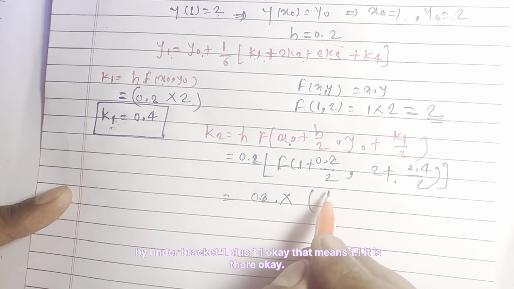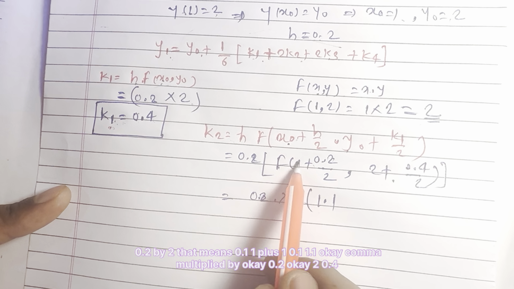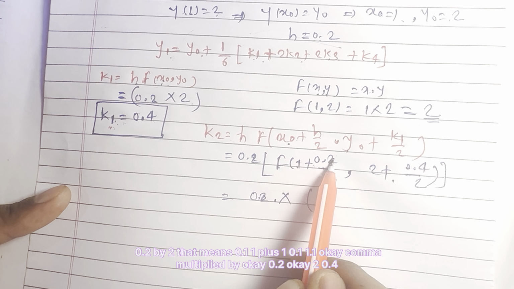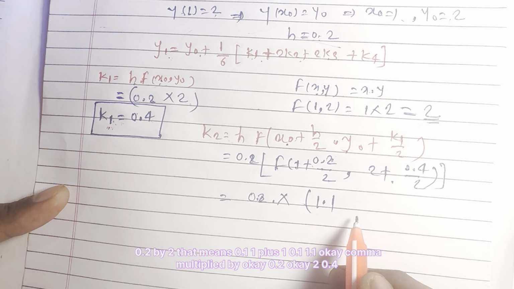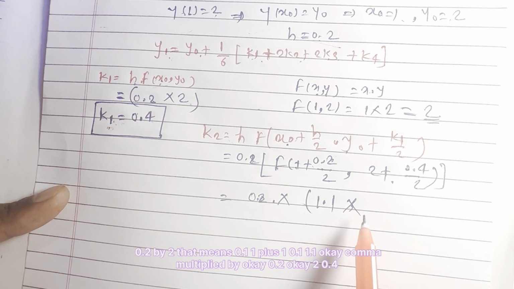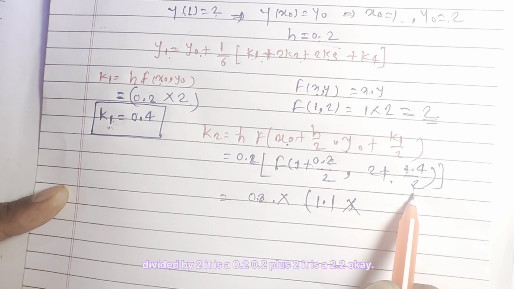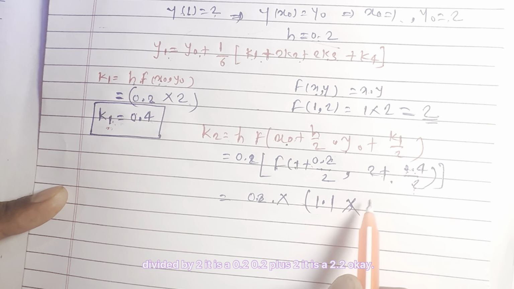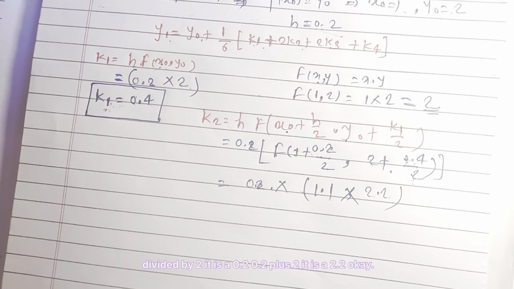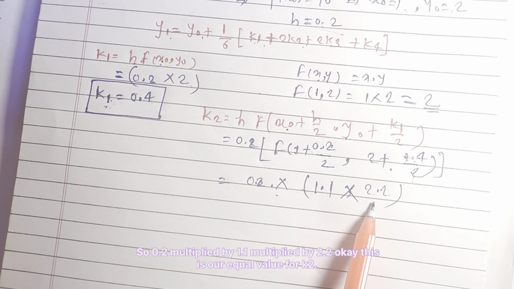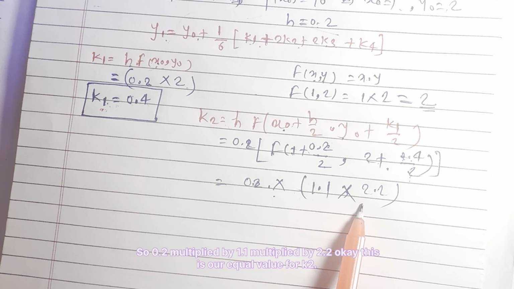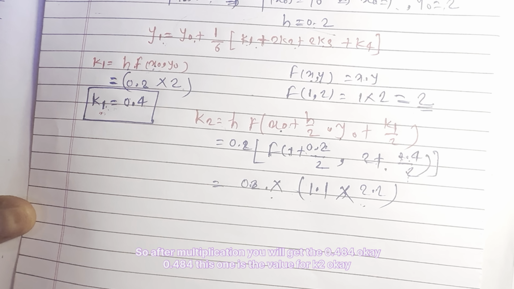Okay, that means 1.1 it is there. 1 plus 0.2 by 2, that means 0.1, 1 plus 0.1, okay, 1.1. Comma, multiplied by 0.2. Okay, 0.4 divided by 2 is 0.2, 0.2 plus 2 is 2.2. So 0.2 multiplied by 1.1 multiplied by 2.2. This is the required value for k2. So after multiplication you will get 0.484.